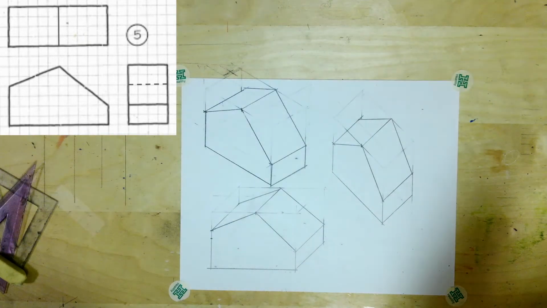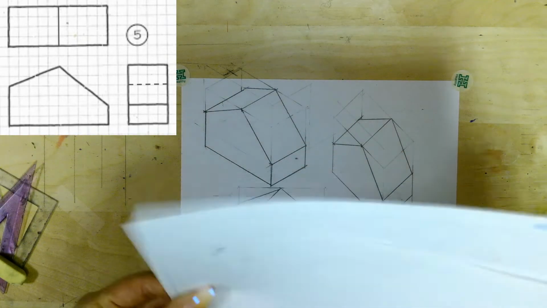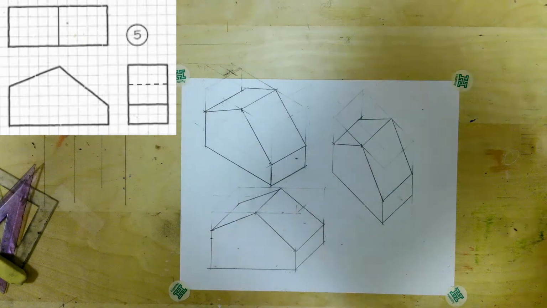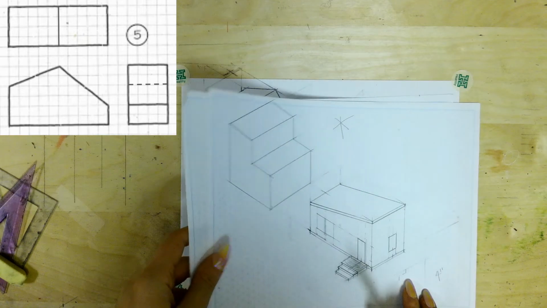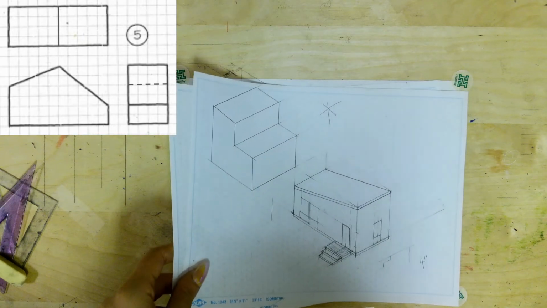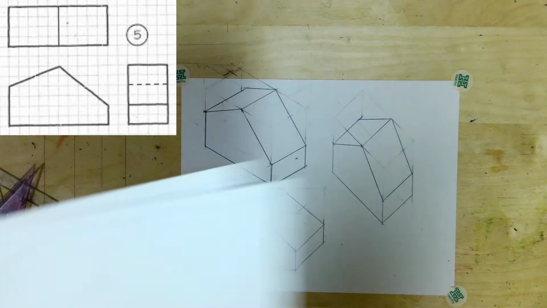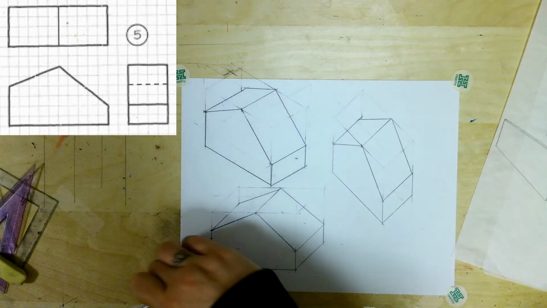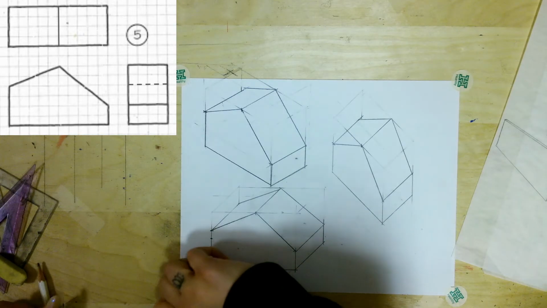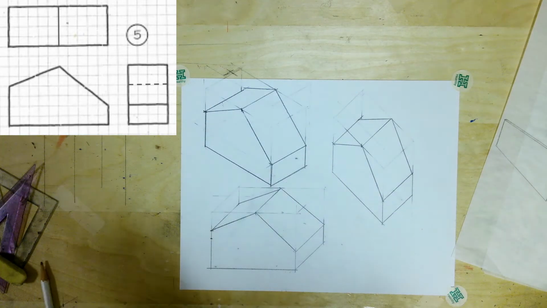Now, how a lot of this relates to architecture is through exploded assemblies of buildings and drawings. If I ever needed to hand draw an exploded assembly of a building, so if I needed to show how the walls, and let me actually get this up so it's not in our way.